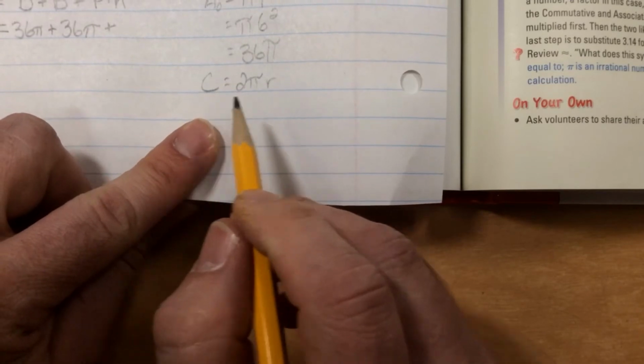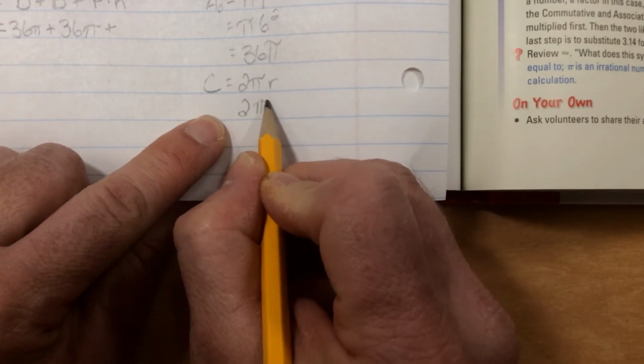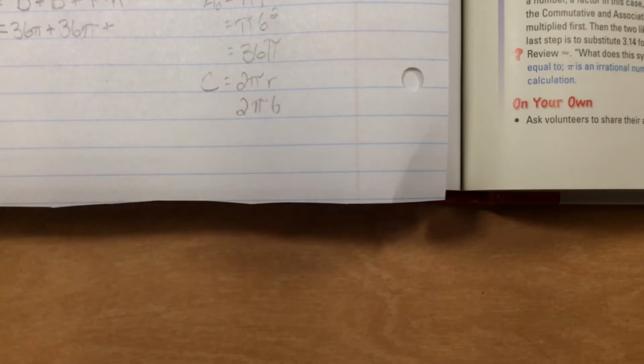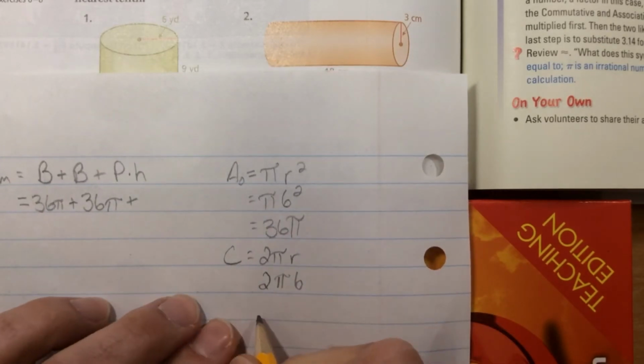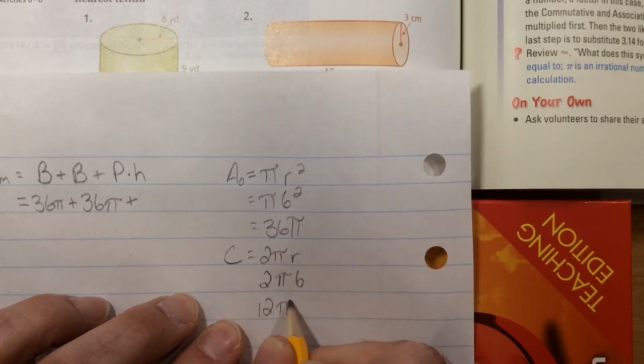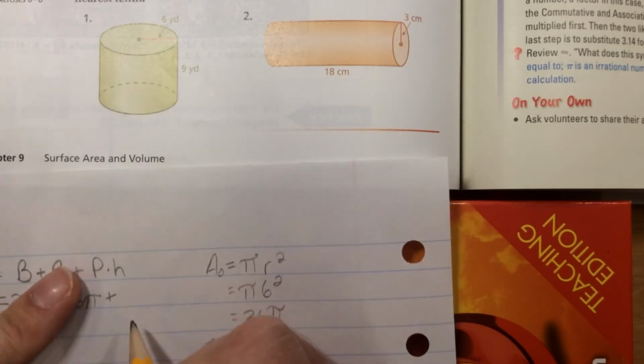2 pi r, which is 2 pi 6. I guess I do want that up here. There we go. 2 pi 6, which is 12 pi. So that's the circumference, or the perimeter. So I put that in here.